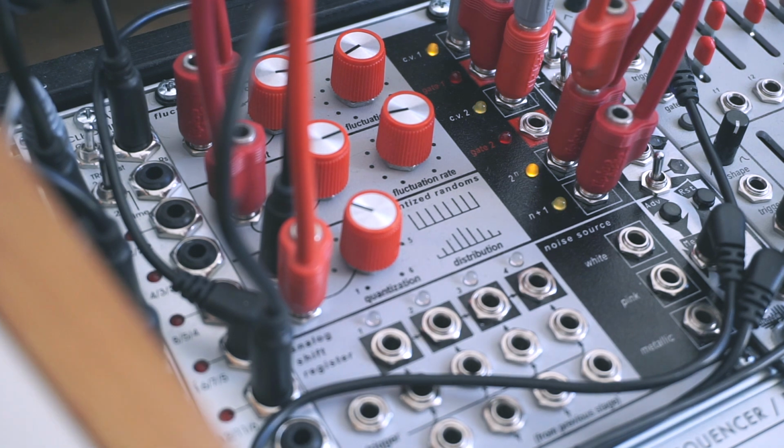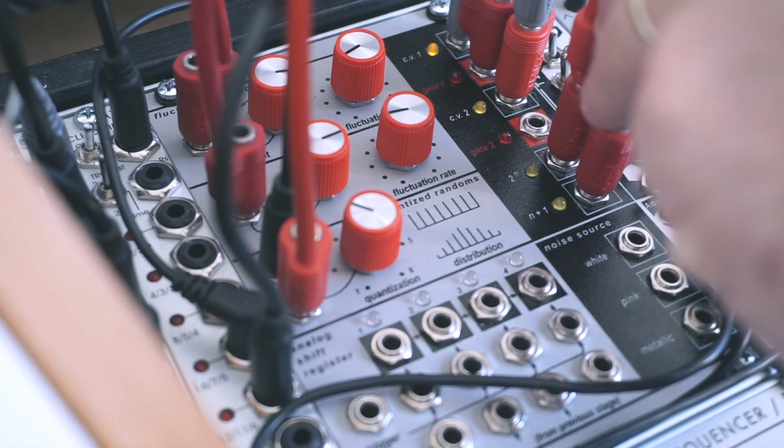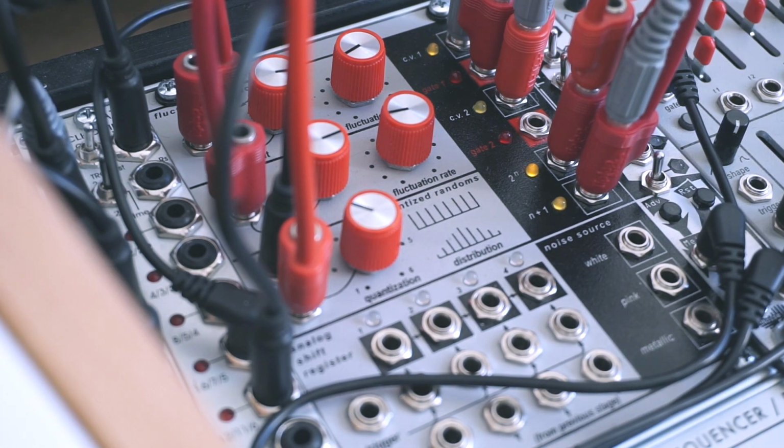Let's send the last quantized random that's not doubled to another parameter of the Odessa. We can try the tension. Ooh, big impact. Maybe I should have tried an attenuator in the path. Oops. Turning into a cacophony now.